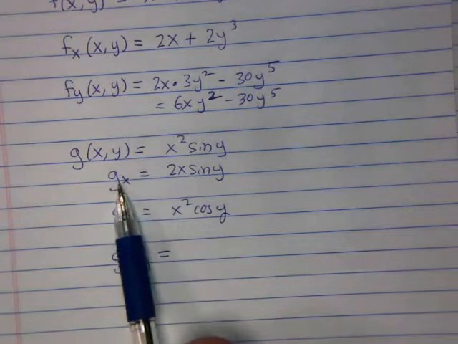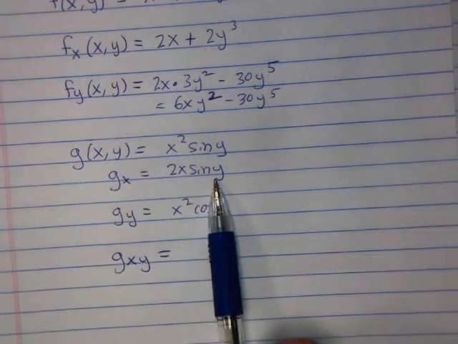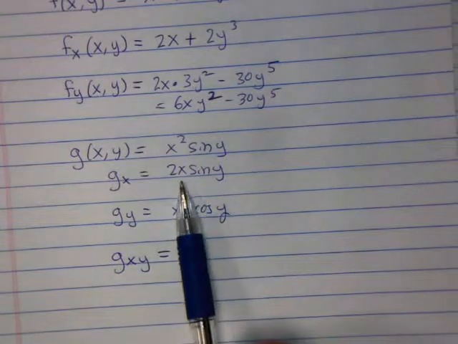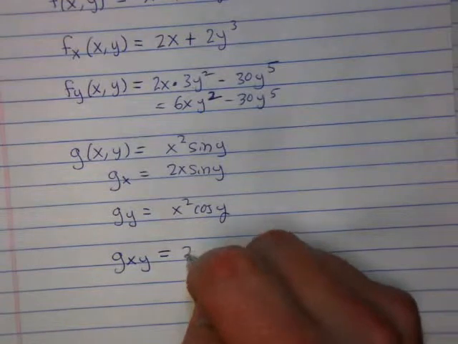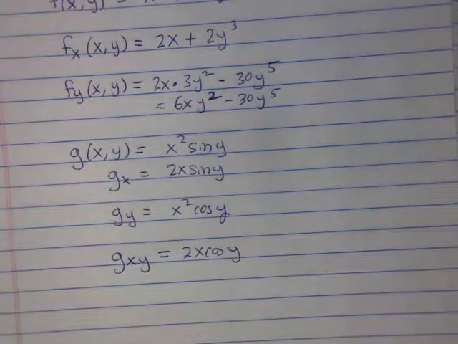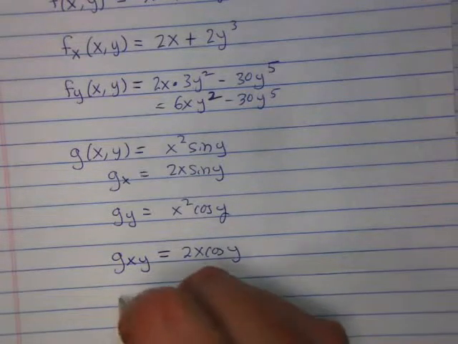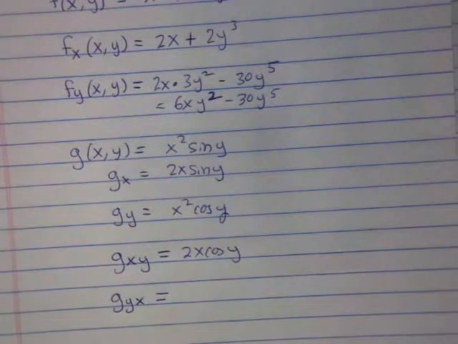So I do my g sub x, here's my g sub x, and then I take the derivative of that with y being the variable. What's the derivative of 2x sine y? 2x cosine y. And just for fun, what if you switch the order? What if you decide to take the derivative with respect to y first, and then take the derivative with respect to x? You get the same thing.